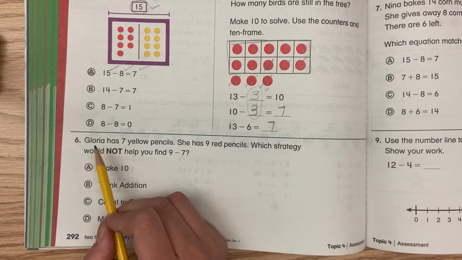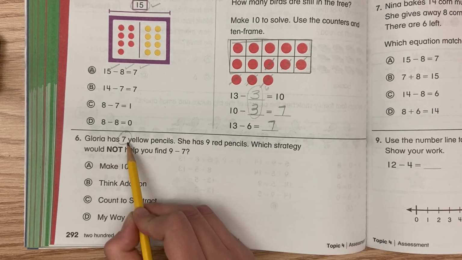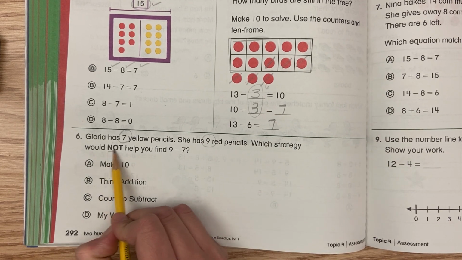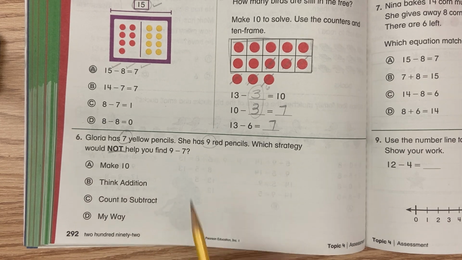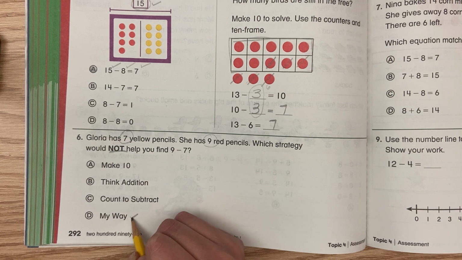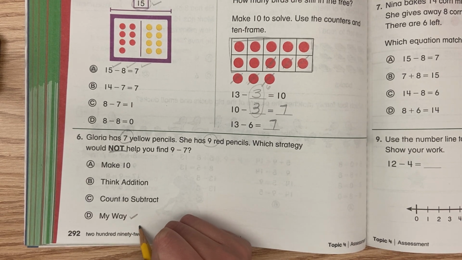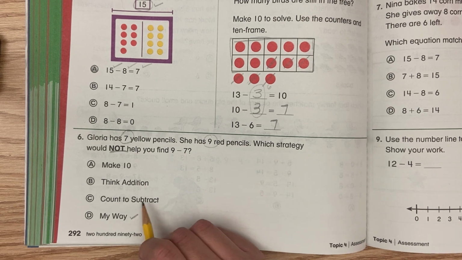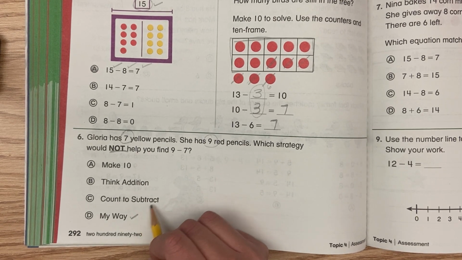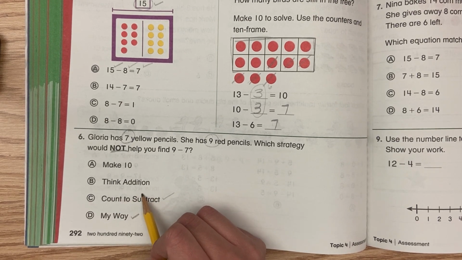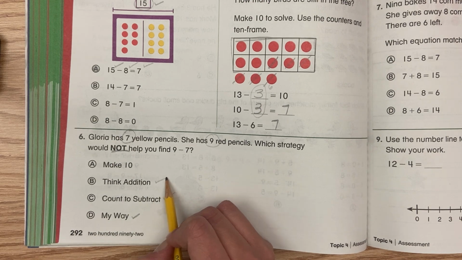Okay, and the last one, Gloria has 7 yellow pencils. She has 9 red pencils. Which strategy would not help you find 9 minus 7? Okay, well, we know that this can't be the answer, my way, because you can always solve it any way that you think makes sense to. Count to subtract. The equation is 9 minus 7, so we can always count back to subtract. We can do that. Think addition. You can always think addition with any subtraction equation, so that must not be the answer.